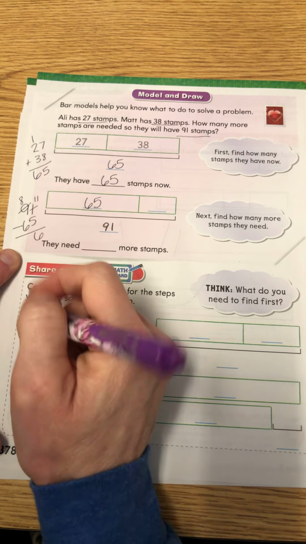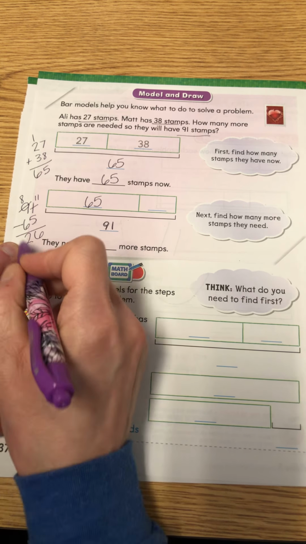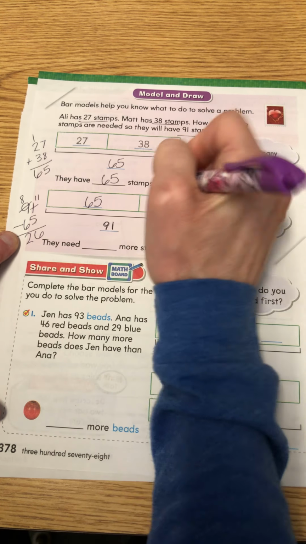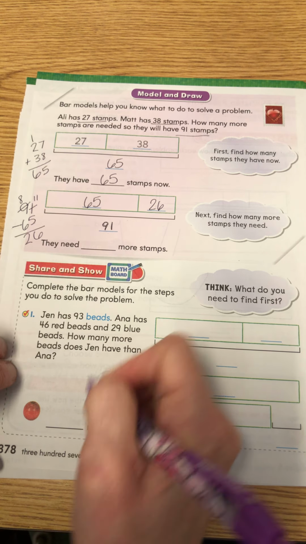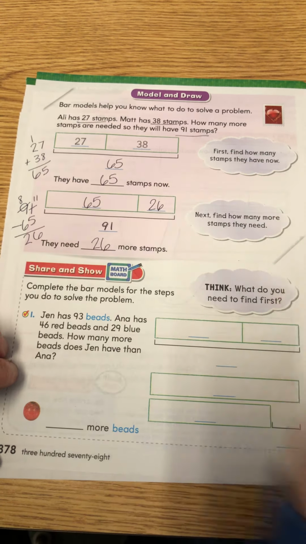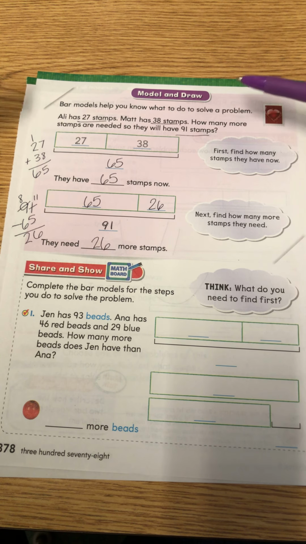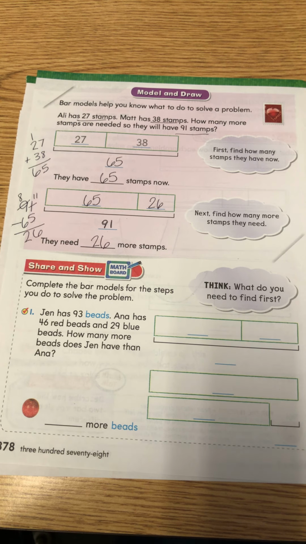And 8 minus 6 gives me 2. So how many more stamps do they need? If they're at 65 and they get 26 more, they will have 91 total. So they need 26 more stamps. So in order to find our final answer, we had to add first, and then we had to subtract to find that final answer.